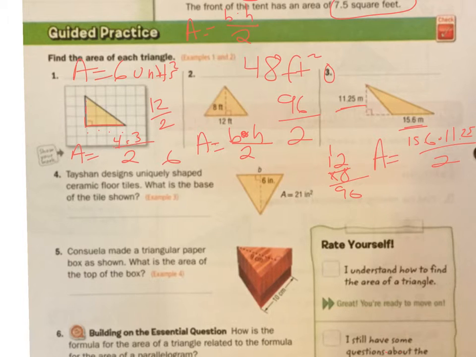So 15.6 times 11.25 equals 175.5 divided by 2. 87.75, and that is meters squared. So hopefully you got 87.75 meters squared. You got your base times your height times a half or divided by 2, either way.